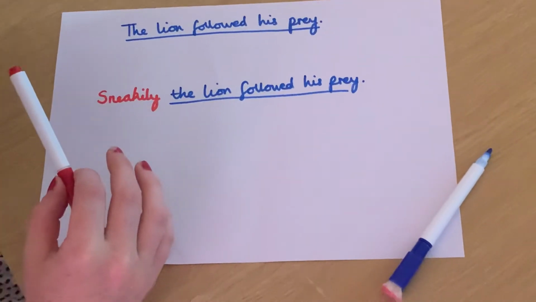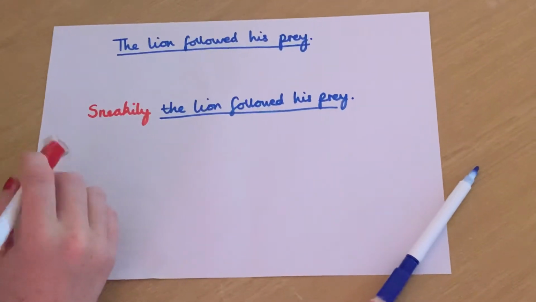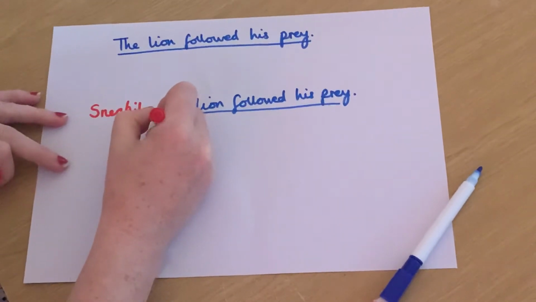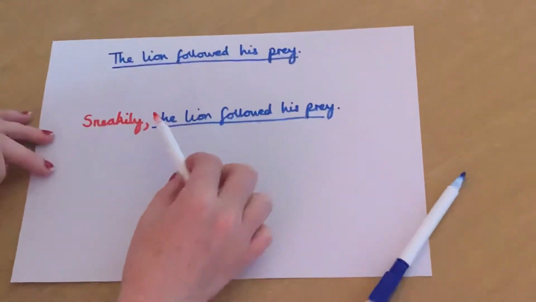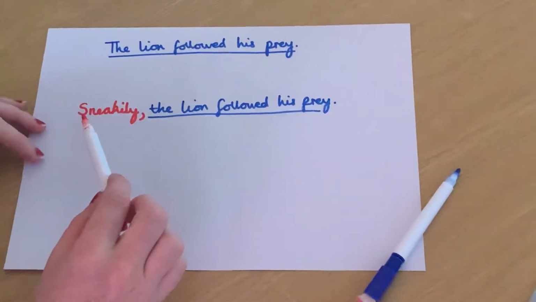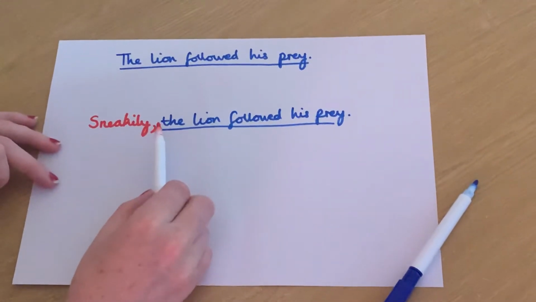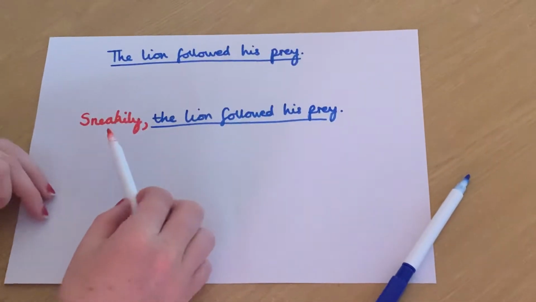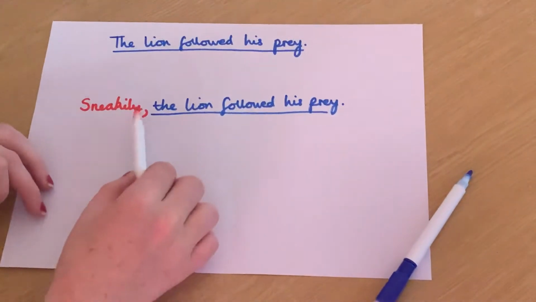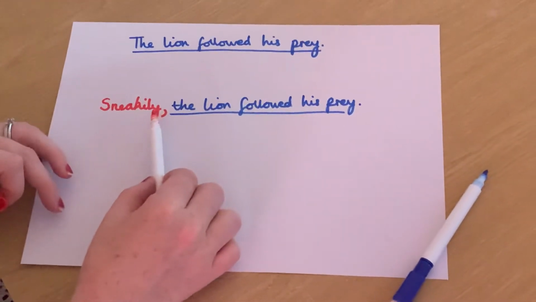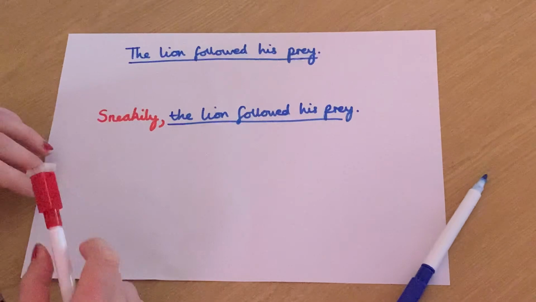So we can use a comma here to break up these 2 clauses. I'm going to put my comma here to separate the subclause, the extra information, and the main clause, the main chunk of the sentence that makes sense by itself. We don't need a full stop in between these clauses because they are closely connected. Sneakily is the fronted adverbial describing how the lion is following his prey. So we don't want a full stop there. We just have a comma to separate the sentence so that it looks and sounds better when we read it.